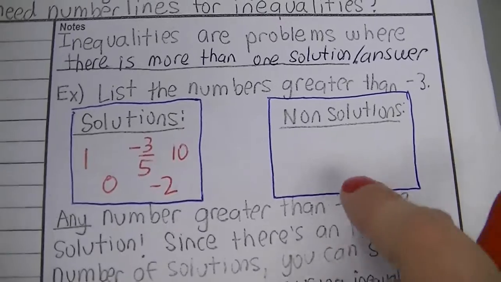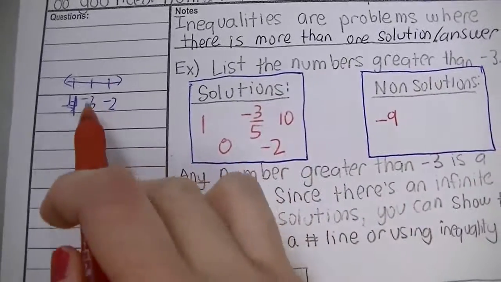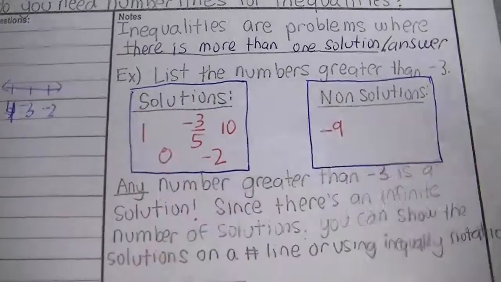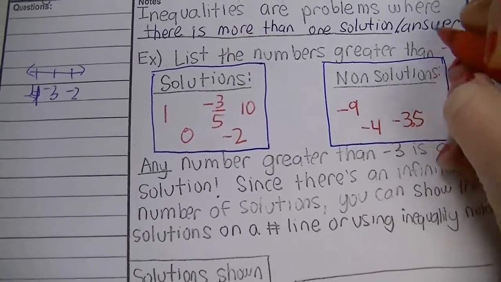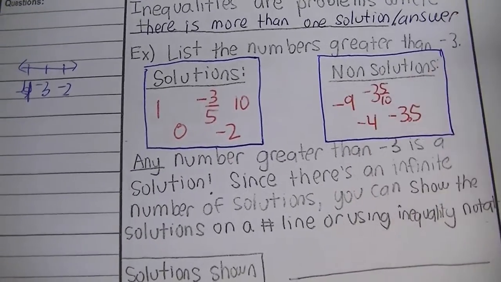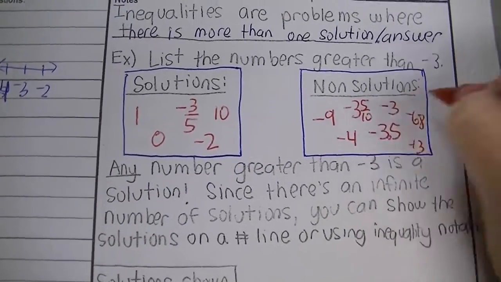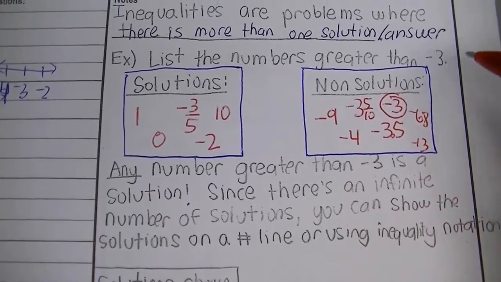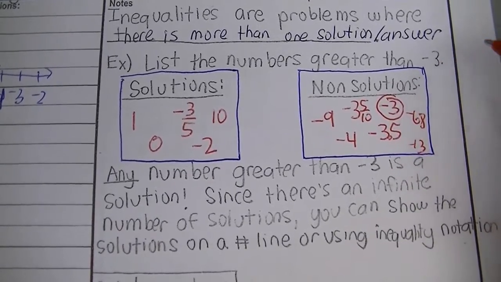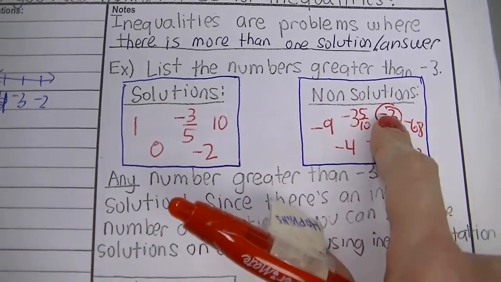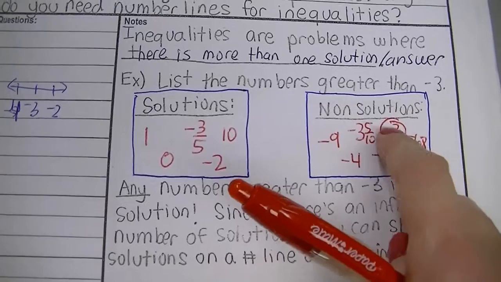All right, so some non-solutions. So numbers that are not bigger than -3. -9, that's not bigger because -9 is to the left. Numbers further to the left are smaller. -4, -3 and 5/10, like a fraction, -68, -13, and -3. Okay, and I'm going to circle that one, because when you compare it to the number that we're comparing it with up there, they match. So it says list the numbers greater than -3. Is -3 bigger than -3? No, they're equal. So therefore -3 is a non-solution. Okay?